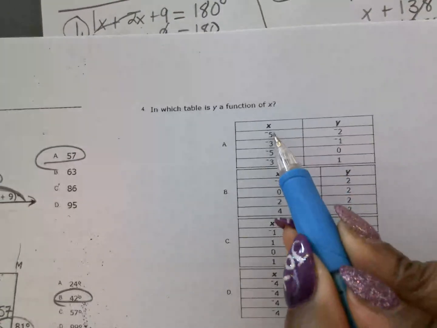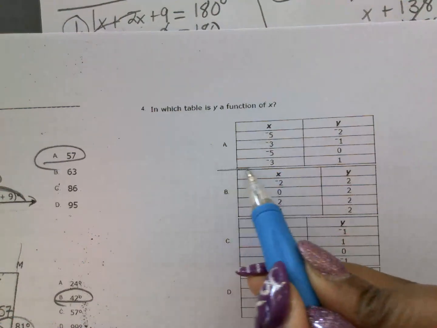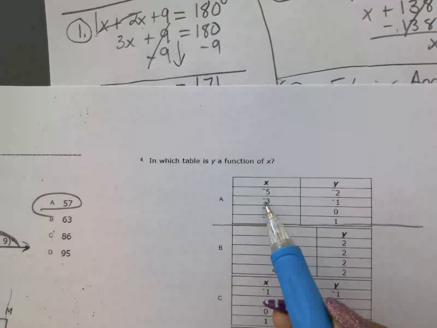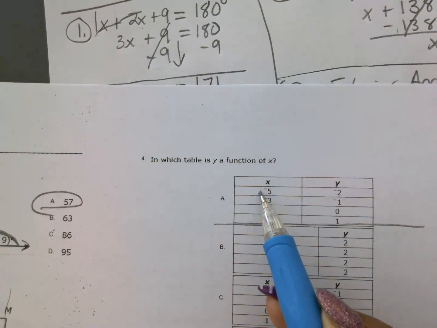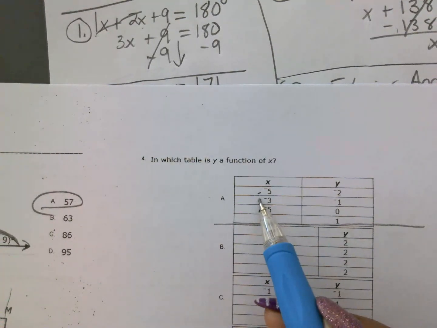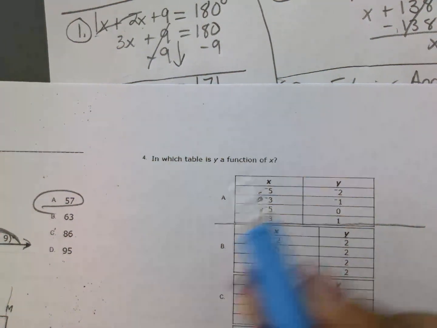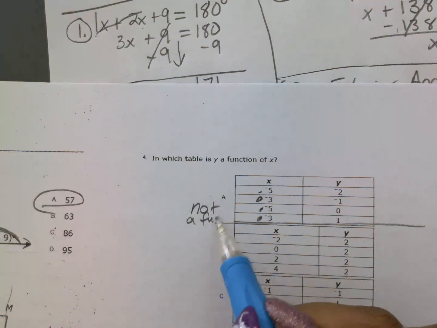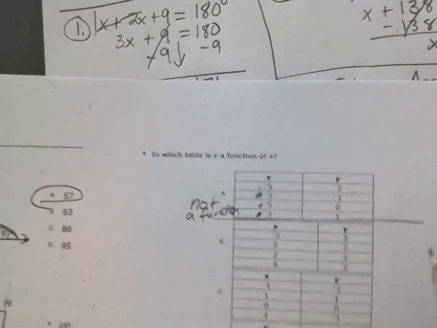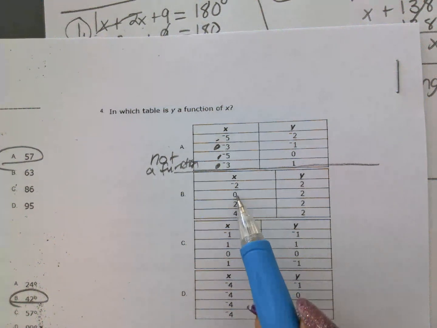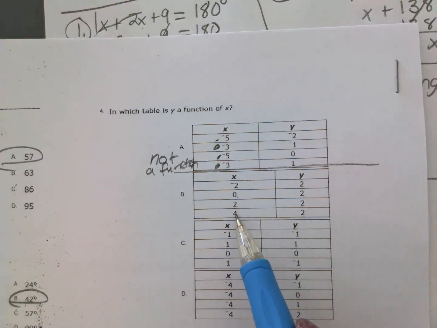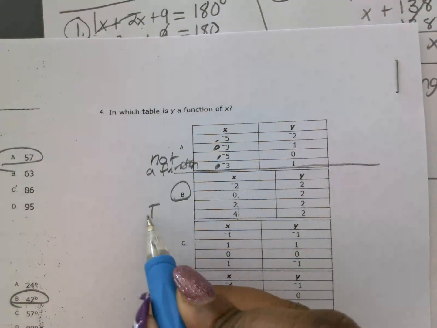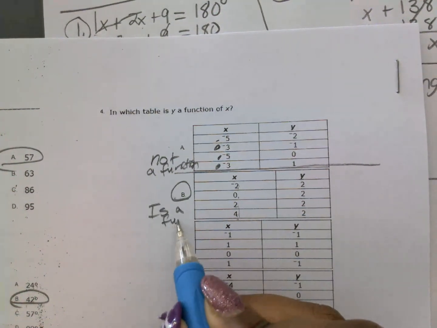So we're going to look at the x values for A. These are my x values, -5, -3, -5, -3. You see how these are the same? They repeat here, and they also repeat here and here. A is not a function. Now, -2, 0, 2, and 4. All of these x values are different. This is a function.